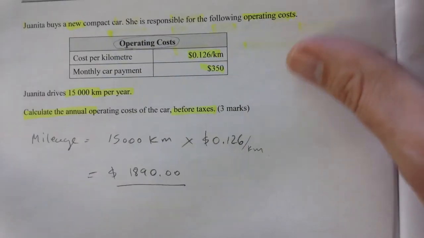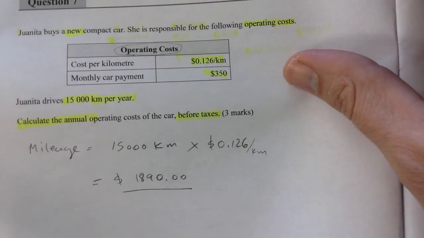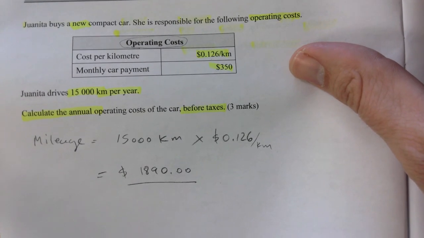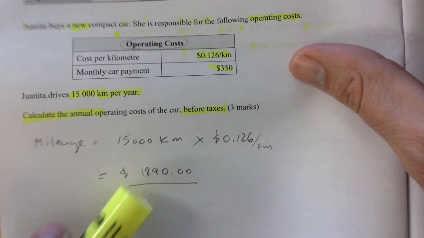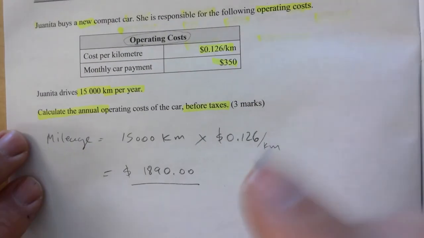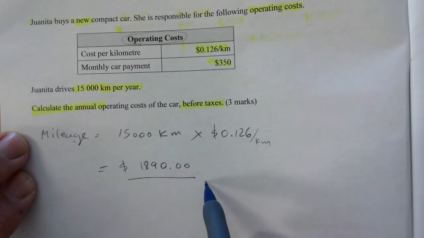It is assumed that government companies and government agencies have a certain cost per kilometer that will come with the car. It's just a number that approximates how much you will actually have to spend on it. Oil changes, you name it. This is how they come up with it. So we figured out the year, annual is for the year. So the mileage is done.